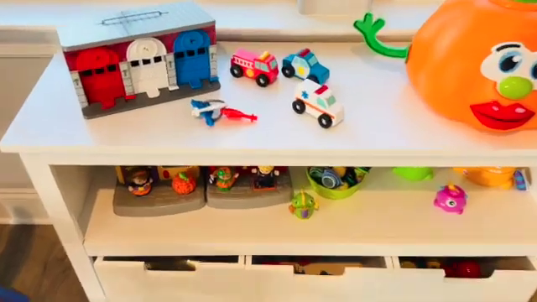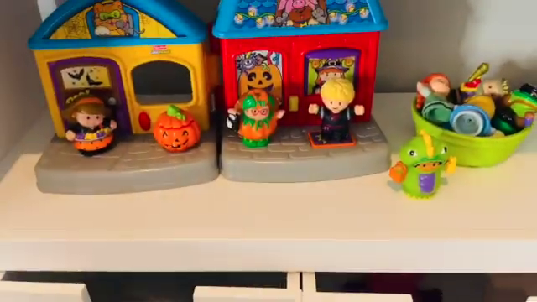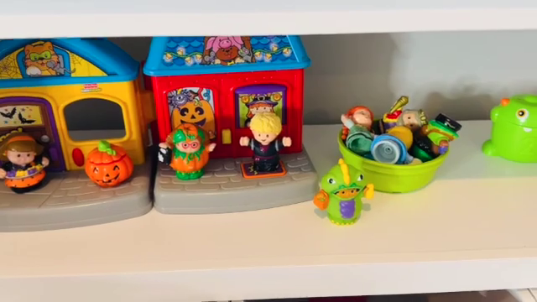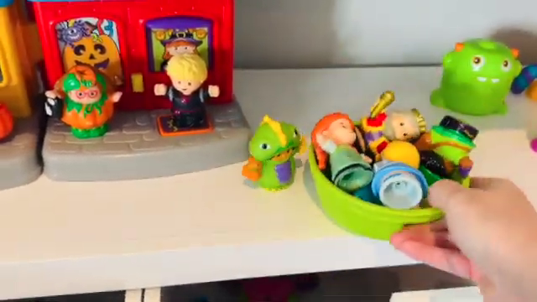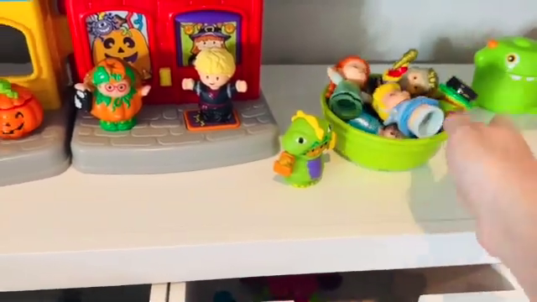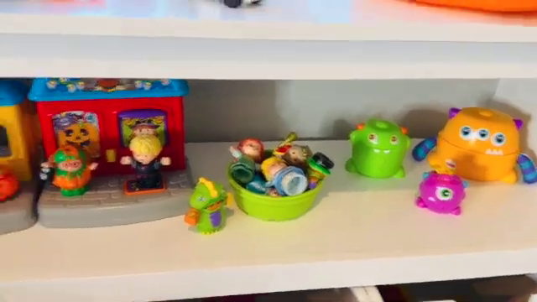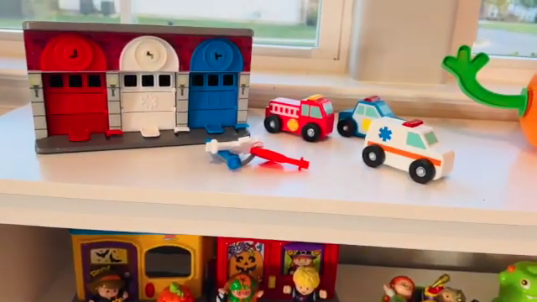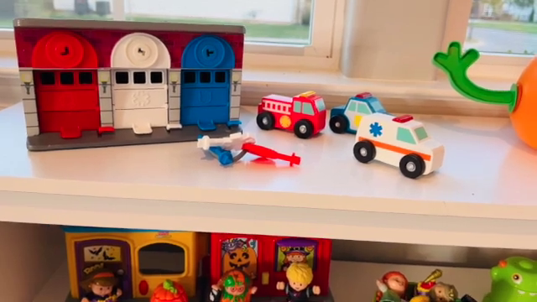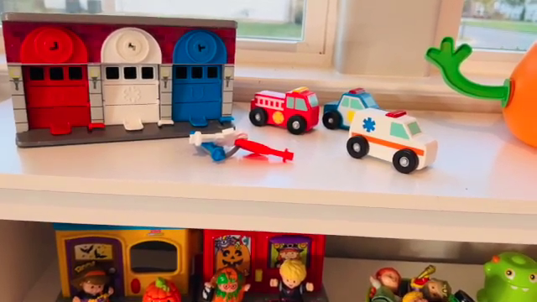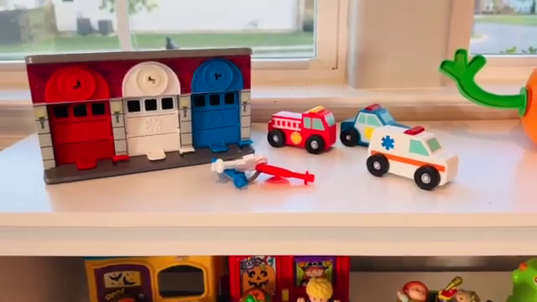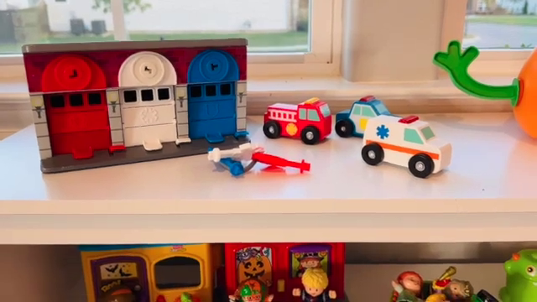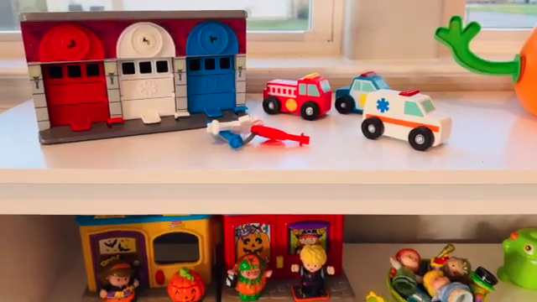Also along with this little people Fisher Price house, but then I have a little bowl of other Fisher Price people so they can pretend like they have a lot of trick-or-treaters. This one only comes out in October, and then my little monsters only come out in October. But then this little firehouse comes out in October for fire safety week, but then I also bring it out during our transportation week that we do every other March. So that would be a rotating one.